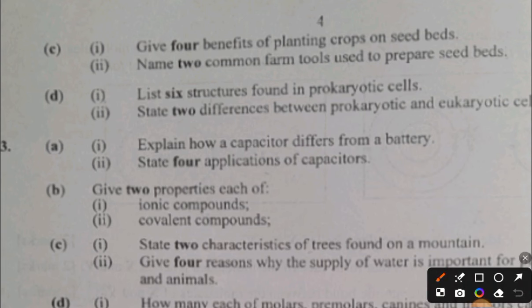The C says, give four benefits of planting crops in seed beds. So it provides optimal conditions for seed germination, and also a seedbed acts as a nutrient reserve for young plants. Seedbeds retain adequate water for germination, and also a seedbed minimizes risk of seedling diseases.